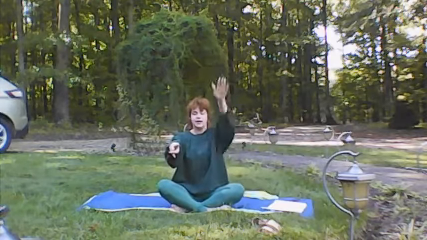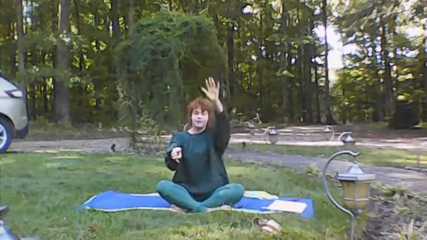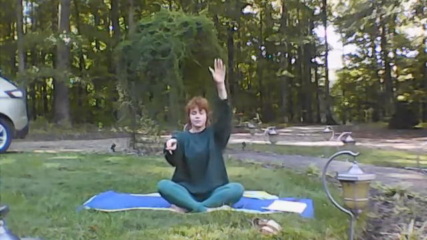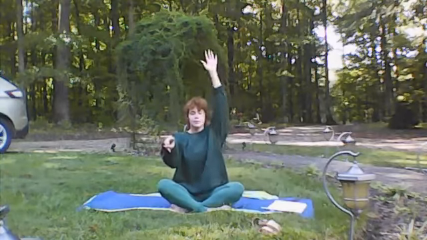Moving the energies here, stimulating that sweet, sweet lymph, breathing deeply, even though we're at a fast tempo. Rolling the gaze back, always trying to find that sweet third eye.